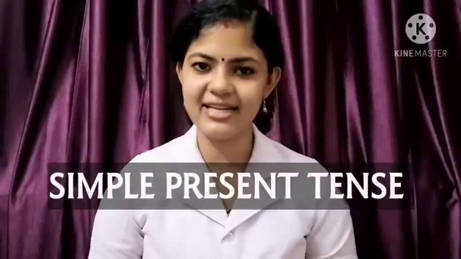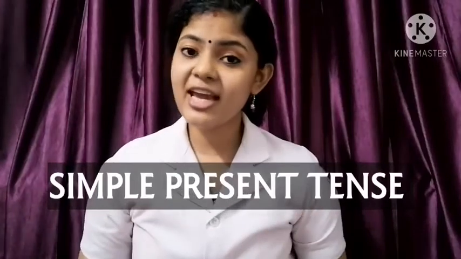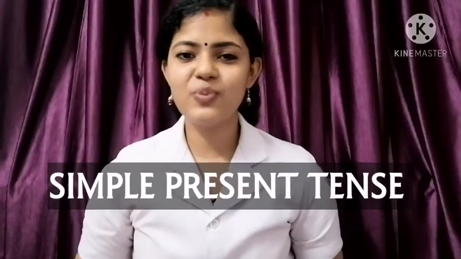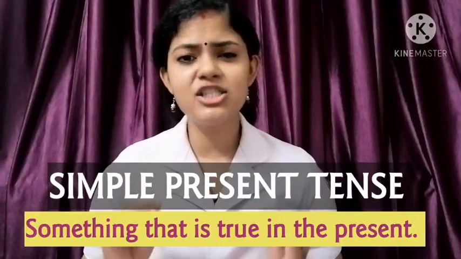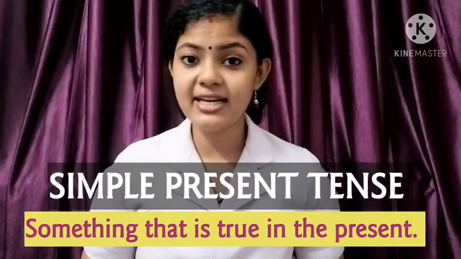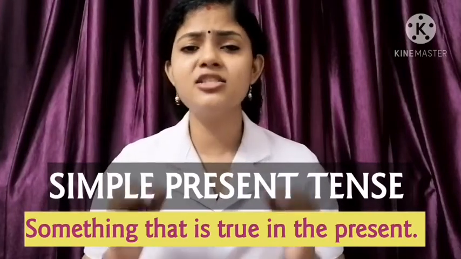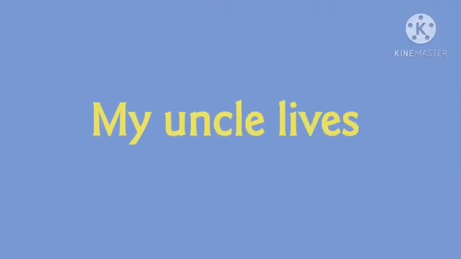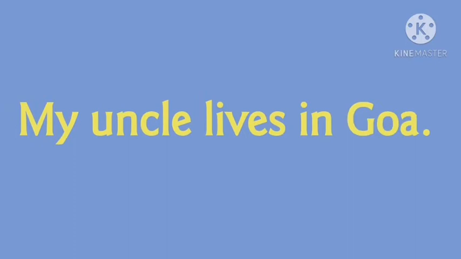Today we will learn more about simple present tense. Children, where can we use simple present tense? First one, something that is true in the present. We use simple present tense for something that is true in the present. See the examples. My uncle lives in Goa.